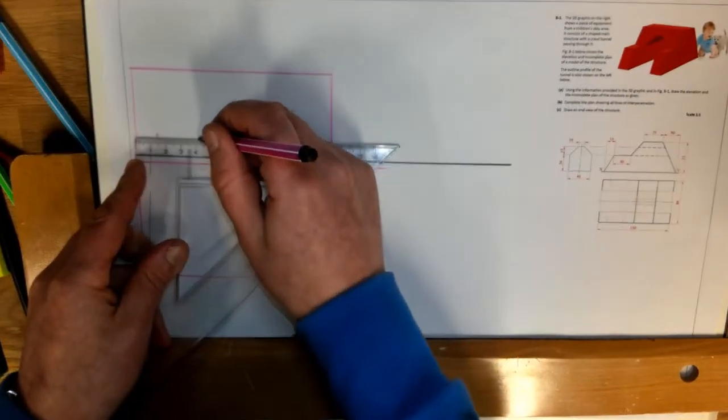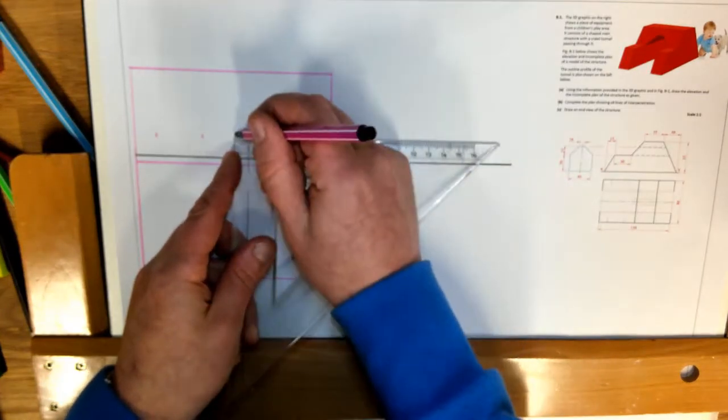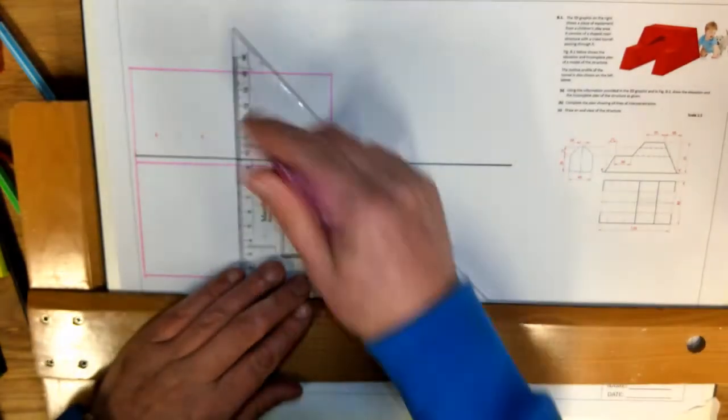Okay, we have a distance of 15 here. We have a distance of 30, so 15 and 30 is 45. And then from the opposite side, we have a distance of 30. And we have a distance of 35, so 35 and 30 is 60. That'll be the most accurate way to mark it.